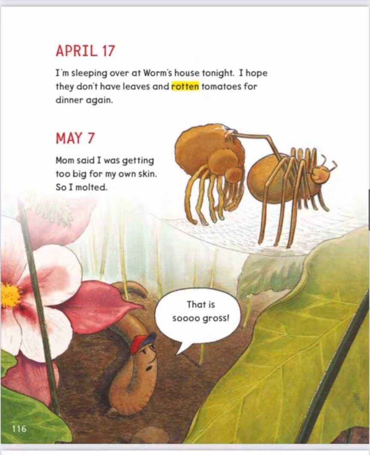April 17th. I'm sleeping over at Worm's house tonight. I hope they don't have leaves and rotten tomatoes for dinner again. May 7th. Mom said I was getting too big for my own skin, so I molted. That is so gross.